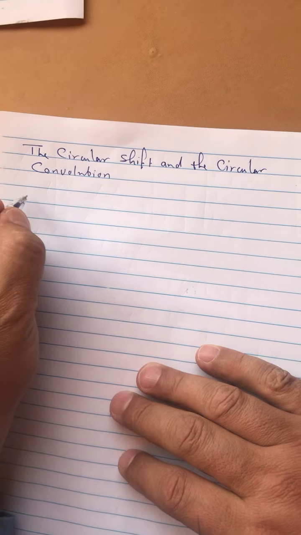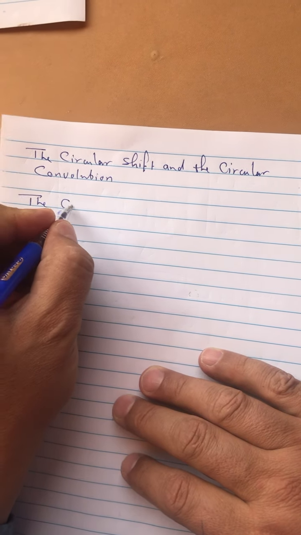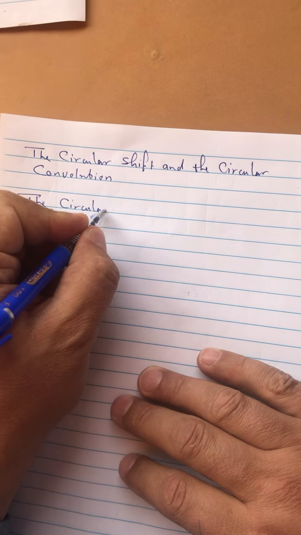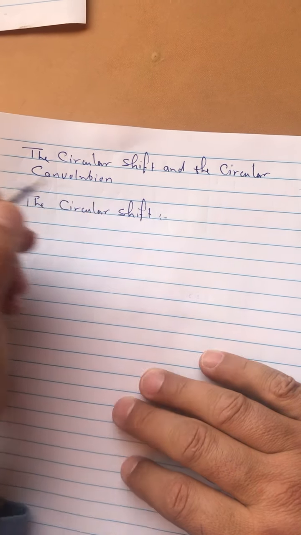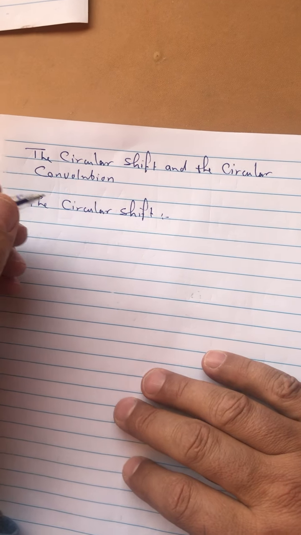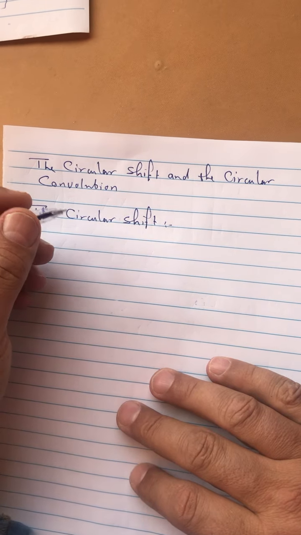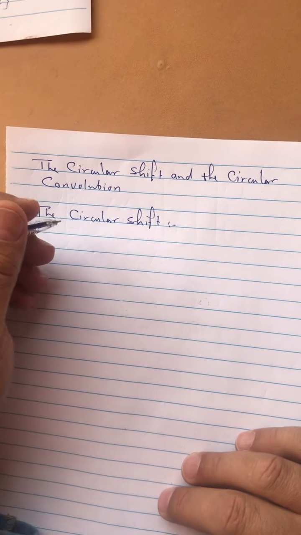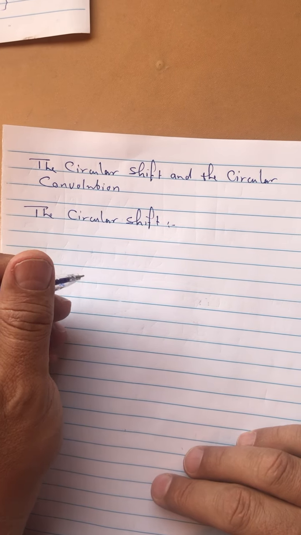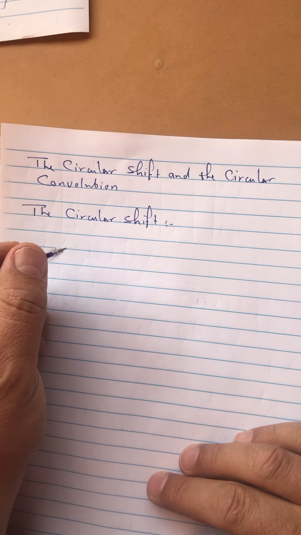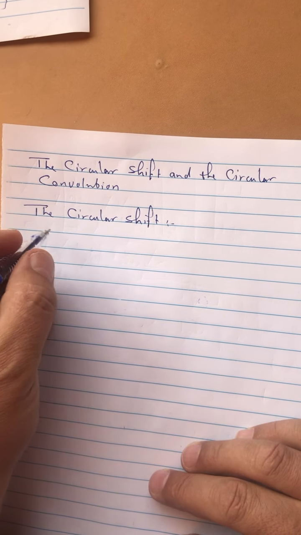Okay, so we'll start with the concept of the circular shift. Circular shift is an operation implemented on the time domain sequences, discrete time sequences. So before we define the circular shift, let's define some new operation called modulo operation.